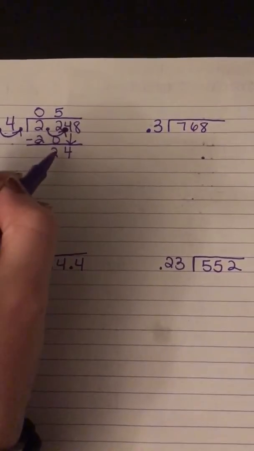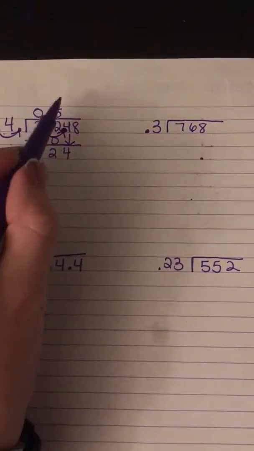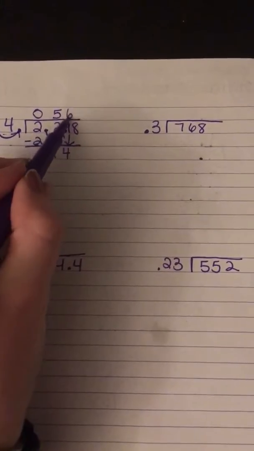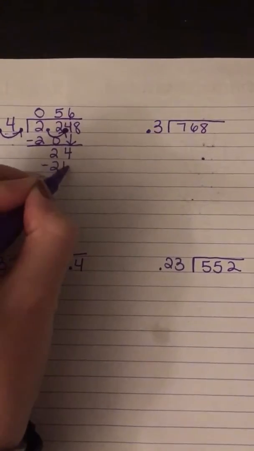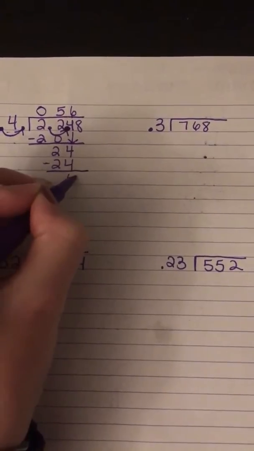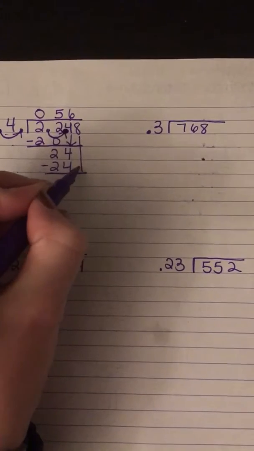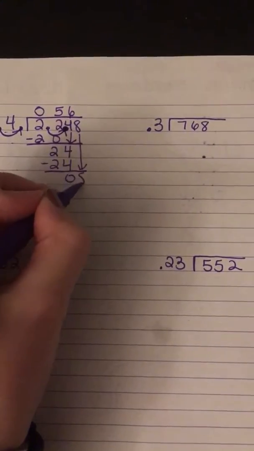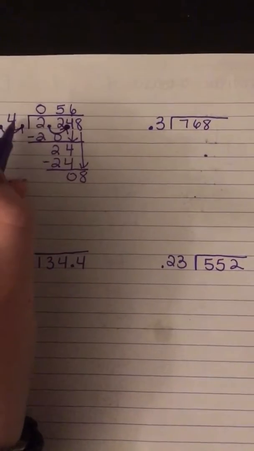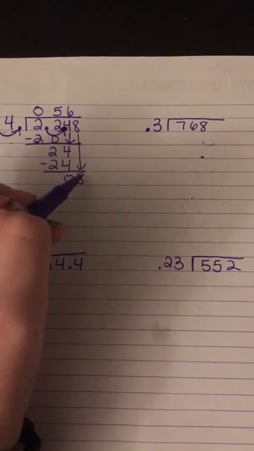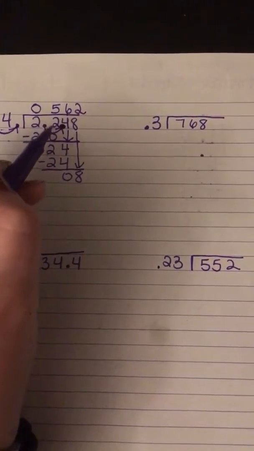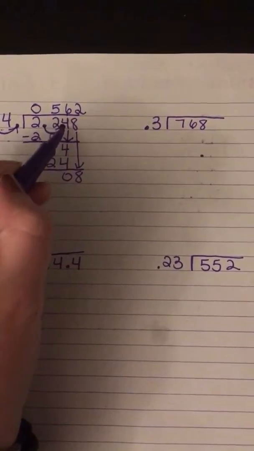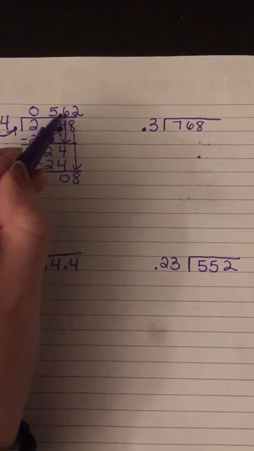Can 4 go into 24? Absolutely. 6 times. 4 times 6 is 24. Bring it on down. Can 4 go into 8? Yep, twice. Now remember, I'm ignoring this decimal. I have my big beautiful one, and it goes straight up.